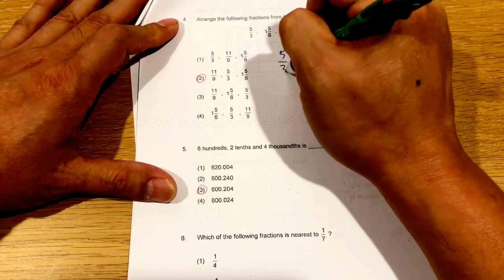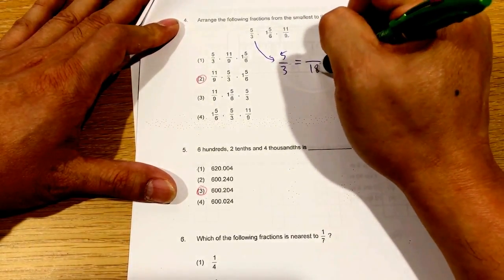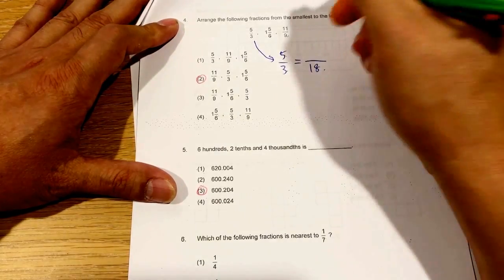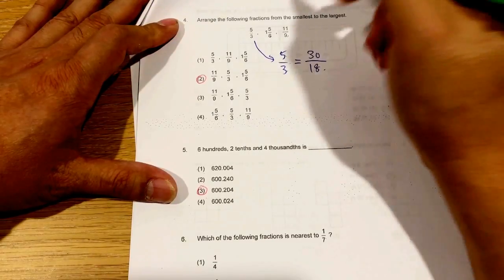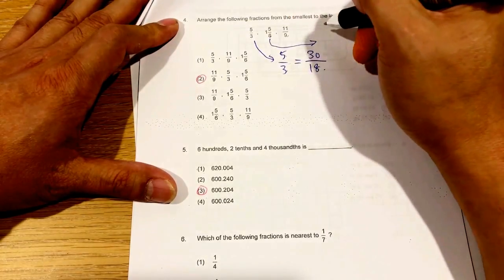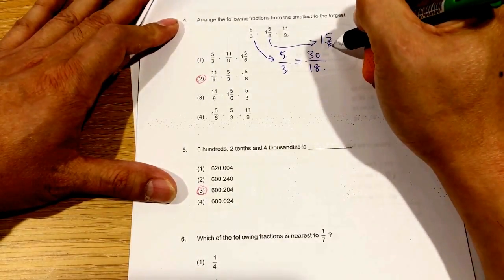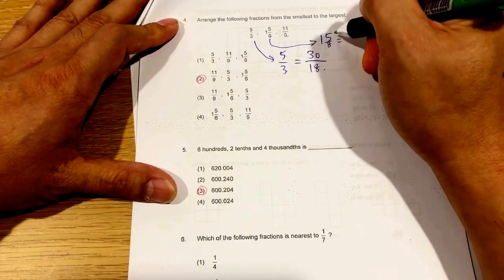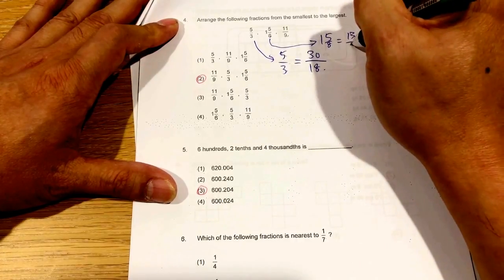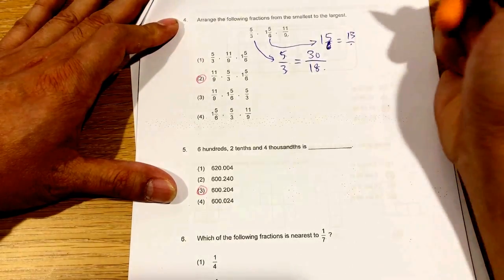So 5 over 3, let's look at this one first. 5 over 3 is equal to what over 18? All right, so we multiply the bottom by 6, multiply the top by 6 as well, so that's equal to 30 over 18. Now let's have a look at this second one here. Firstly, let's change that into a fraction. So 1 and 5/6 is equal to 1 times 8, similar to what we did before. 1 times 8 is 8, plus 5, which is 13. So 13 over, that's 6 rather, I made a mistake there.